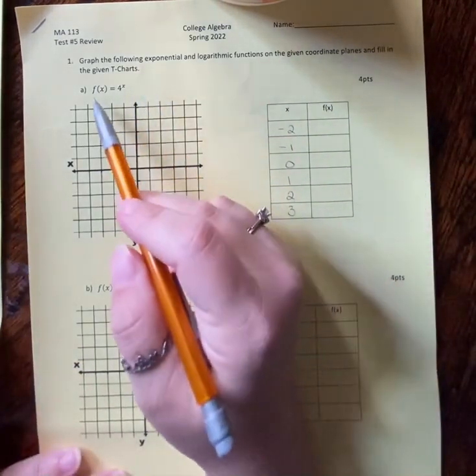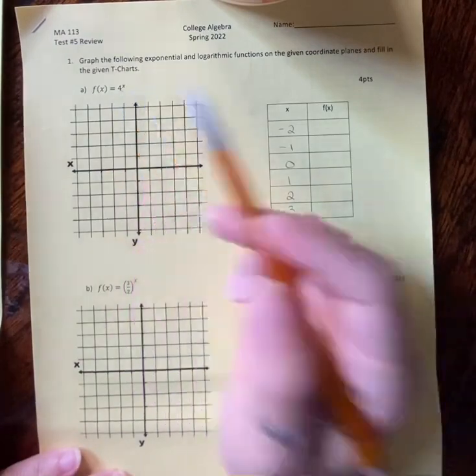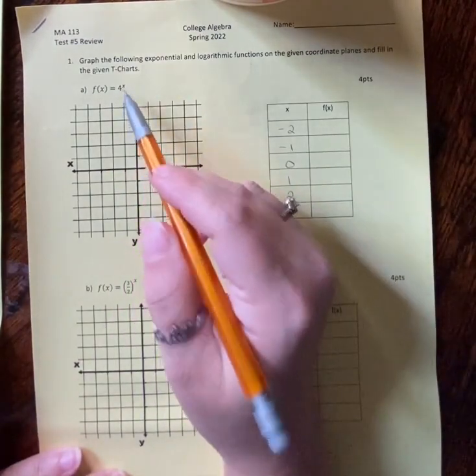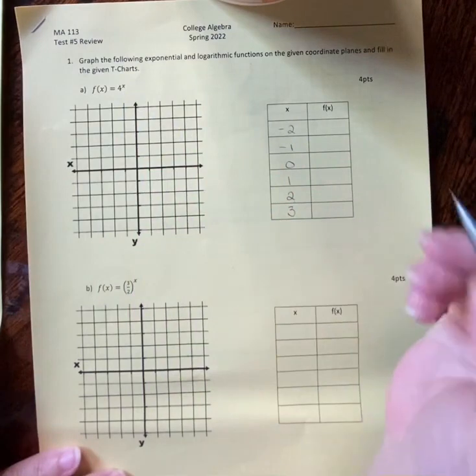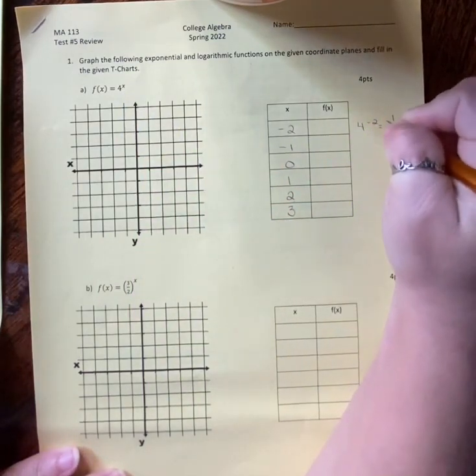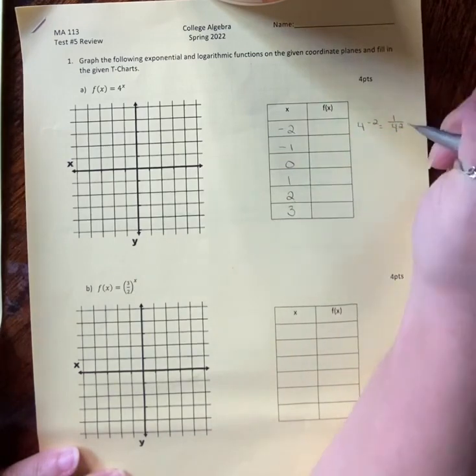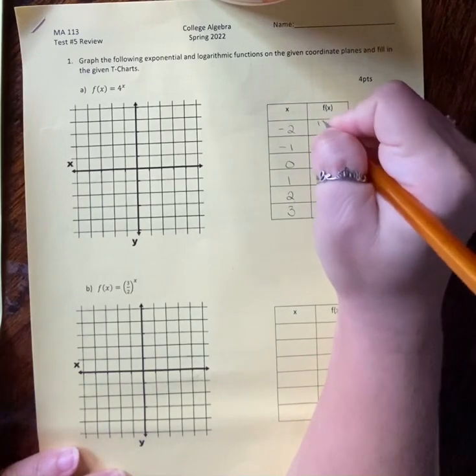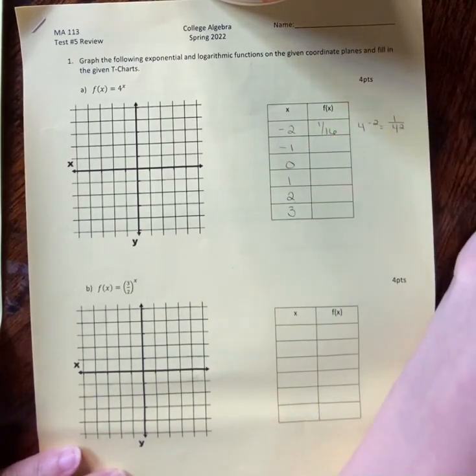So the first problem says f of x equals 4 to the x. So 4 to the -2, remember that's 4 to the -2 power. Negative exponents means you flip. If you have a whole number, it becomes a fraction. So that means my f of x is going to be 1/16.